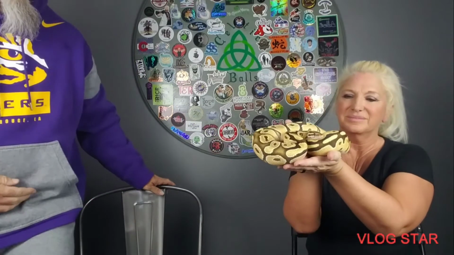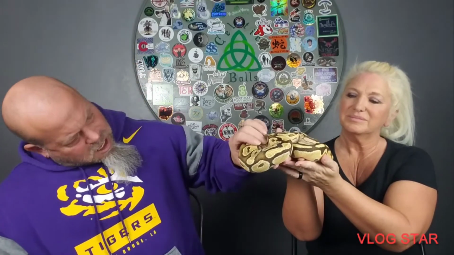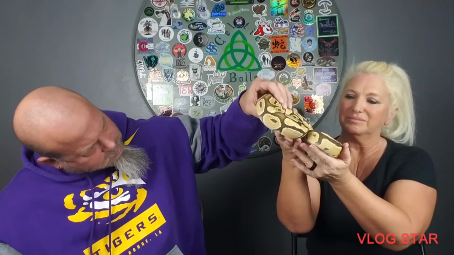Alright, this is Saoirse. This is our orange dream, and she is 66% het pied, which means both her parents were 100% het pieds. Now, she does not have pied markers, and I believe it's because the orange dream doesn't have a belly pattern like the normals do.